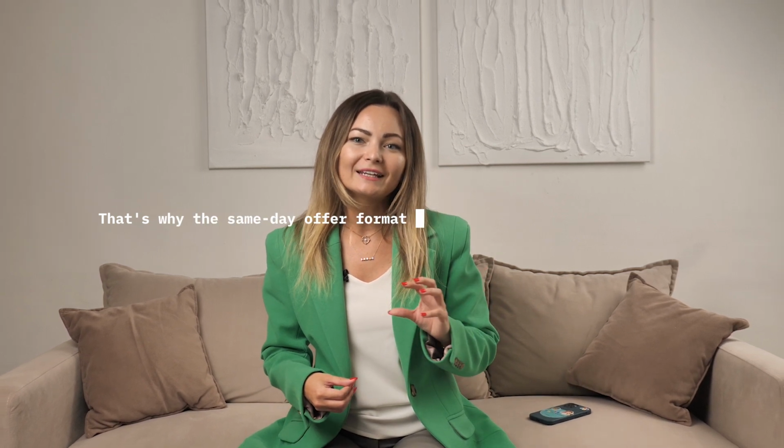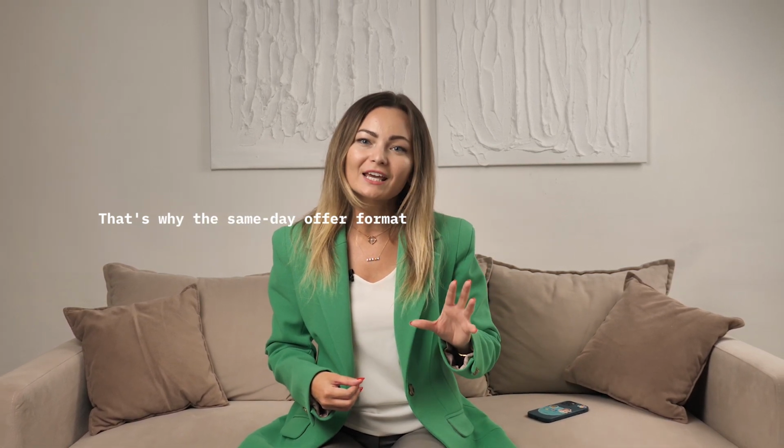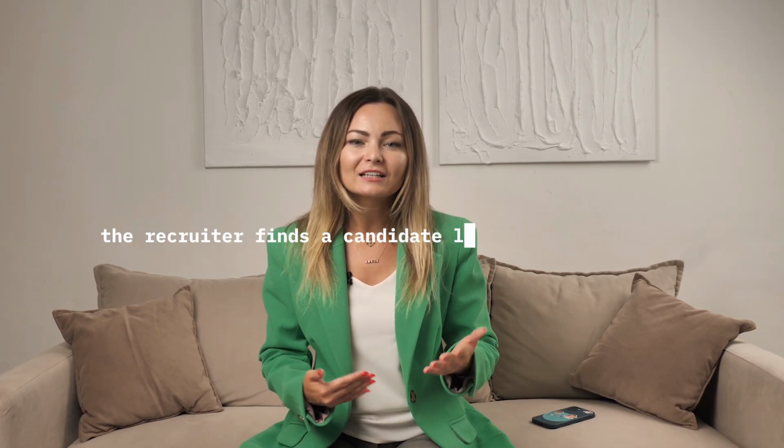That's why the same day offer format, where candidates get the offer within 1 day, is used more and more often. The recruiter finds a resume, talks to the developer, and then sends them for a technical interview. If the parties find they are a good match, the candidate receives a formal offer that same day. Some take it further and implement a night offer format. The recruiter finds a candidate literally overnight and talks to them in the morning.